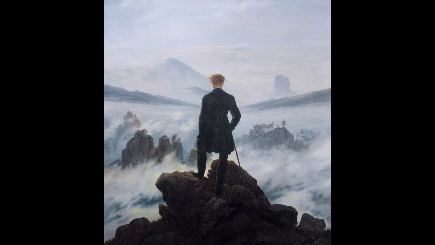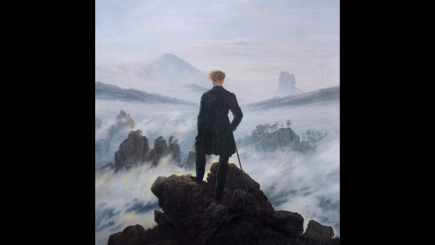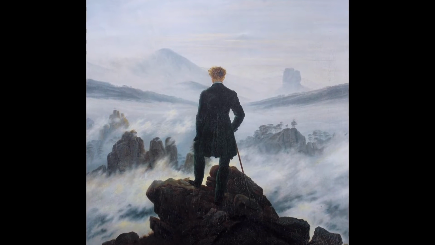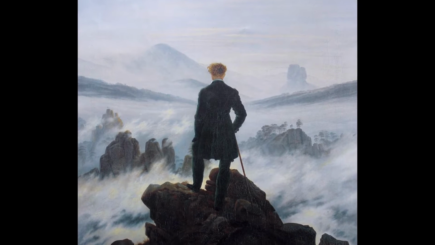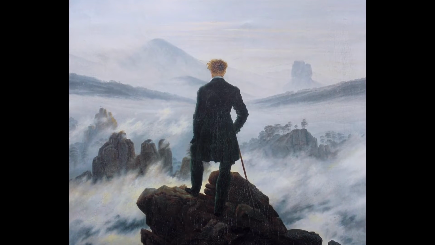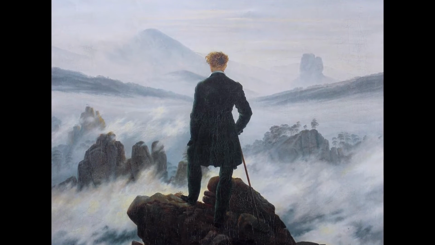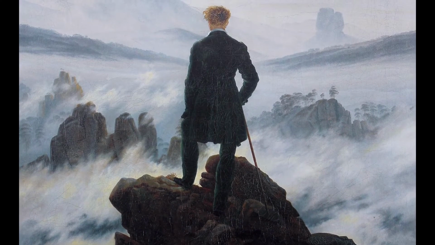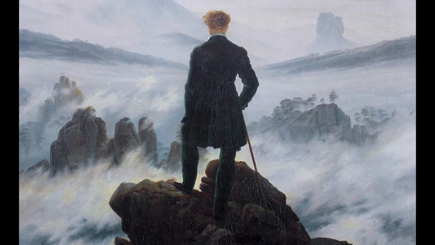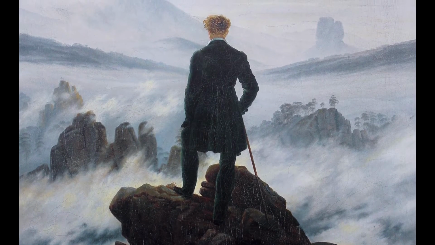Wanderer Above the Sea Fog is a captivating work by the German artist Caspar David Friedrich. It shows a lone, elegant figure standing on top of a mountain, looking down at a sea of fog raging in between the peaks below him. He seems fairly relaxed, with one hand on his cane and the other in his pocket.